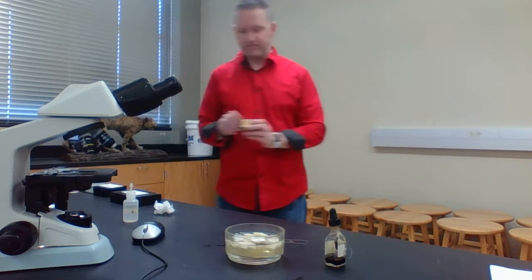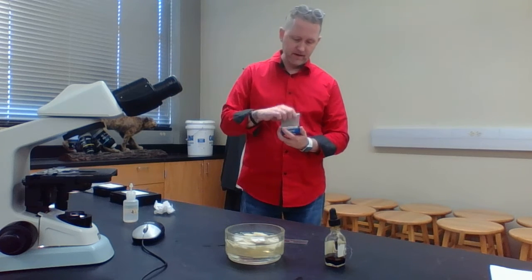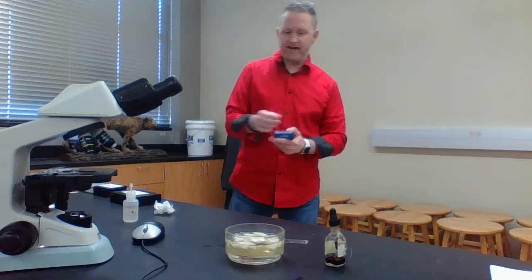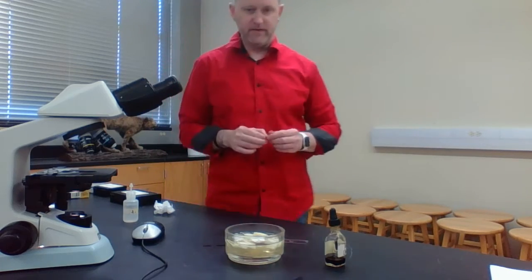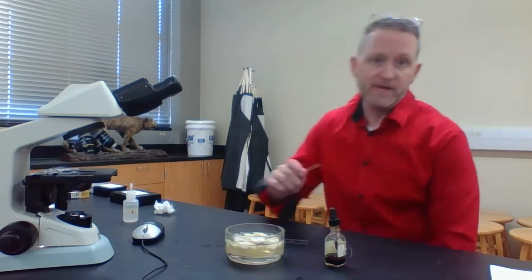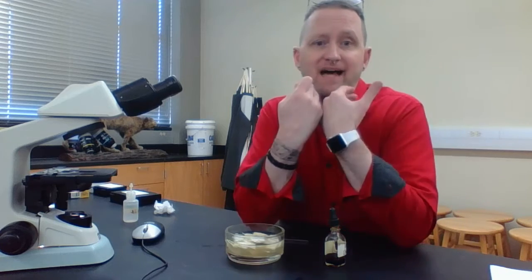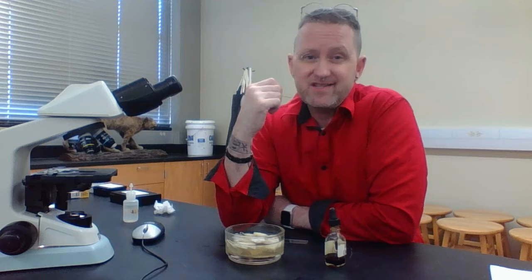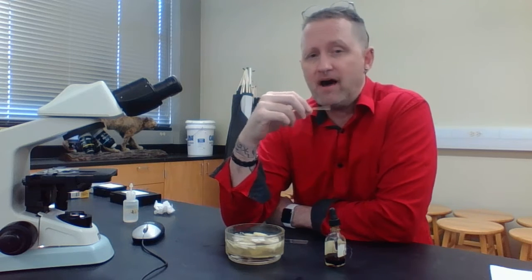Now what you're going to do is take a flattened toothpick. These are cheek cells, so these are going to be epidermal cells that lie within your oral cavity. And what you're going to do is scrape the inside. You don't want to put too much pressure on it because you don't want to injure yourself or scratch the inside of your mouth.